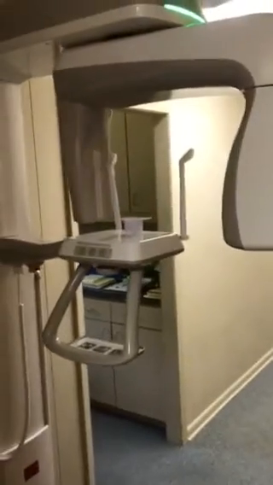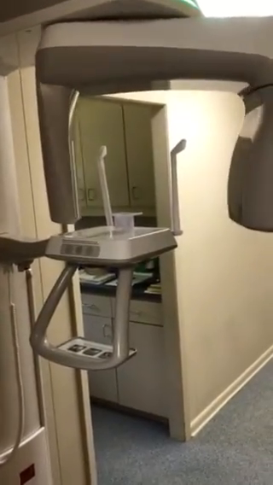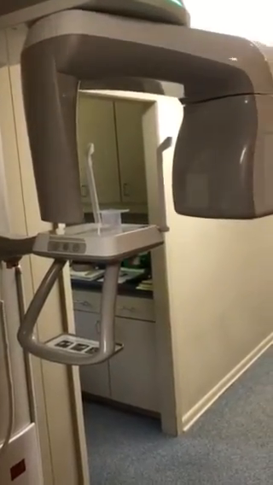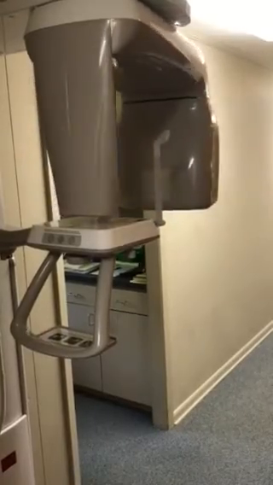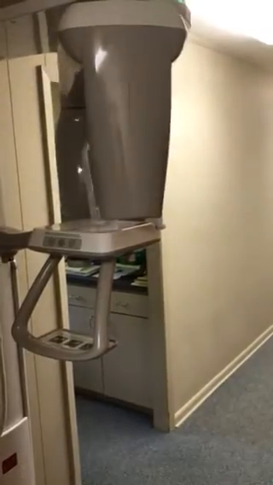Patient needs to stay in there until this rotates back around, and then they can come out of the machine, but they need to stay in there until it returns. Of course, hang the exposure button back on the wall.